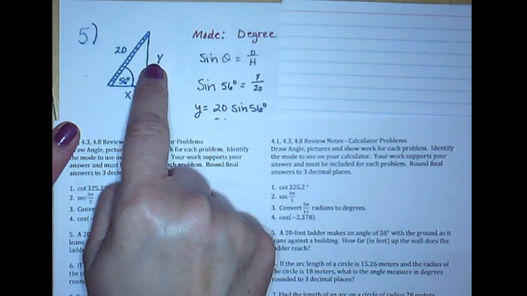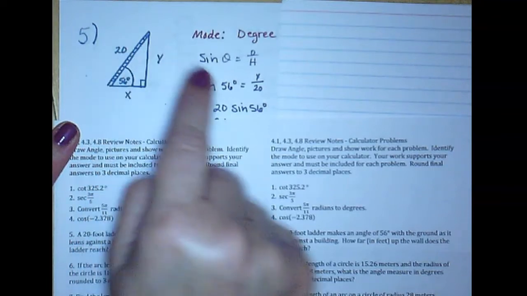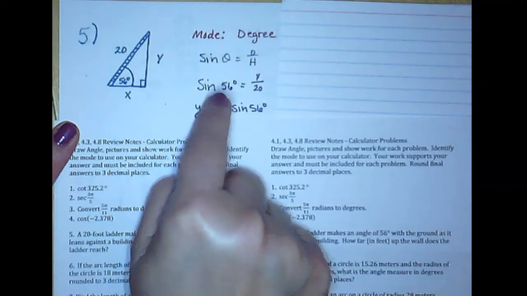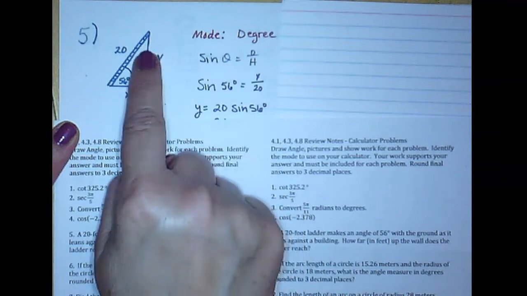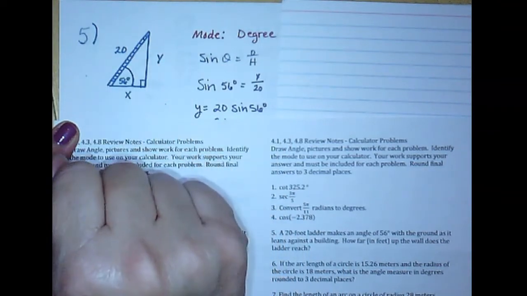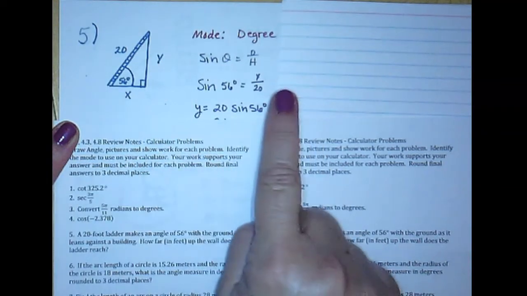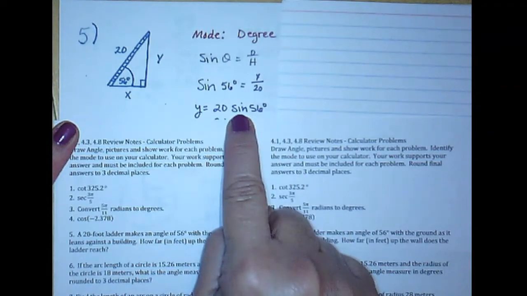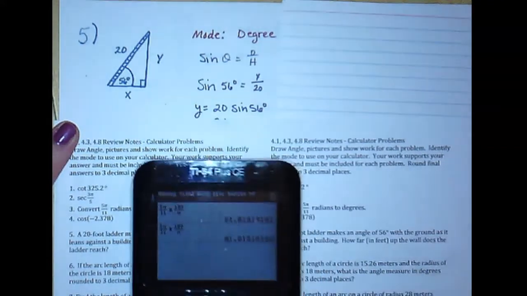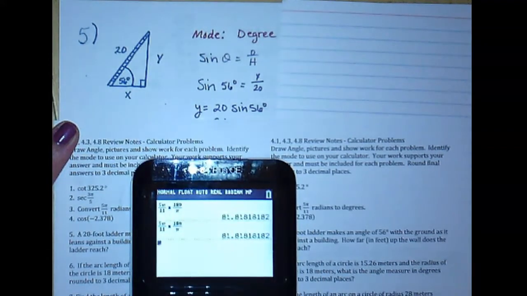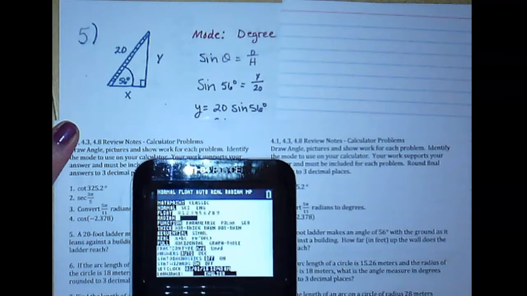So the trig function that uses opposite and a hypotenuse is sine. So I'm going to take sine of 56 degrees equals something over the length of the ladder, which is 20, because that's the hypotenuse. I'm going to isolate y by itself, and so I get y equals 20 sine of 56 degrees. So what mode does my calculator need to be in?